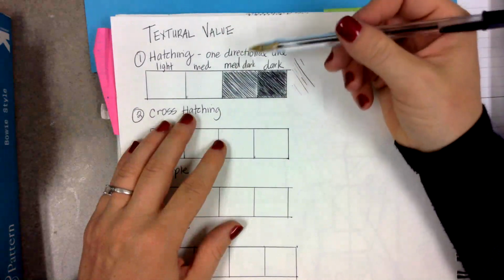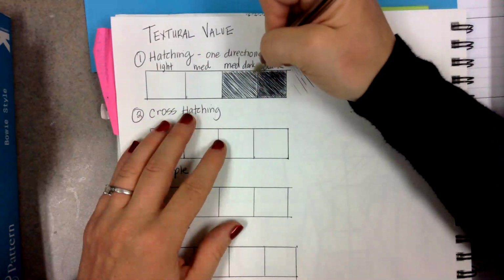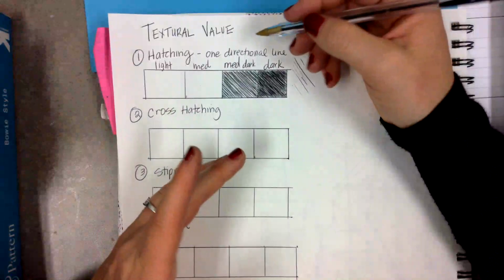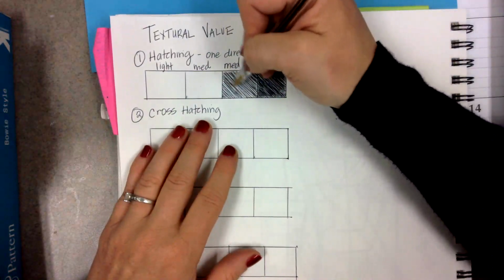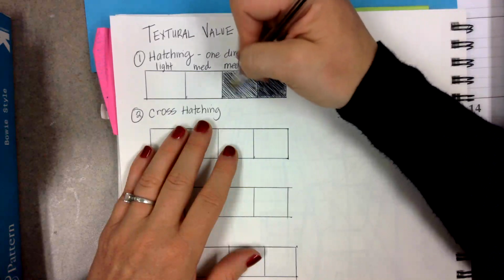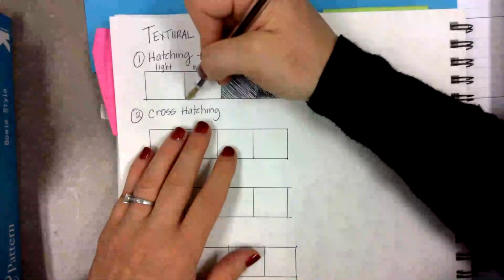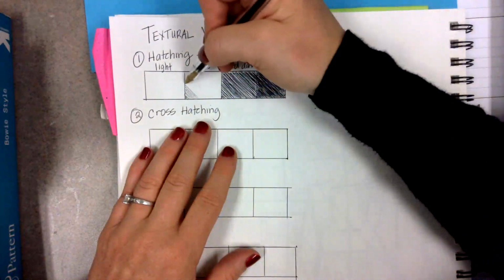So even though this is a pen, something I normally write with, I am using it as a drawing instrument. So I am using it differently than maybe I would if I were writing a letter or writing something down. I am using it to draw. Okay, it's just a step lighter. Now I'm going to go with medium.